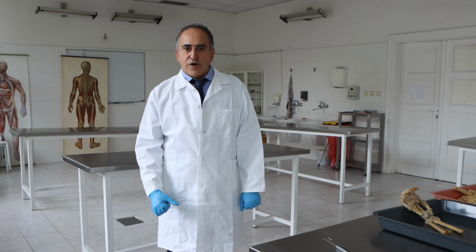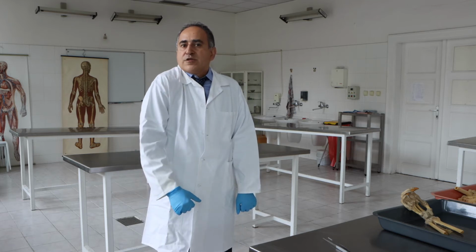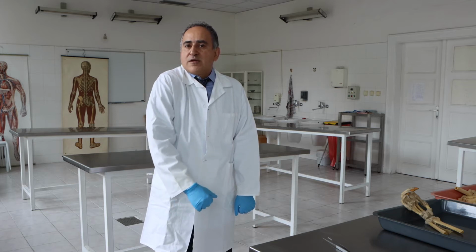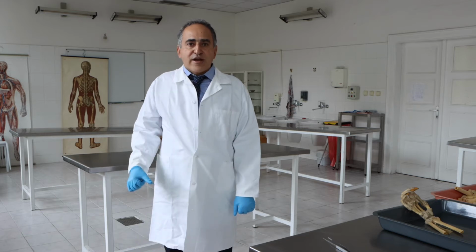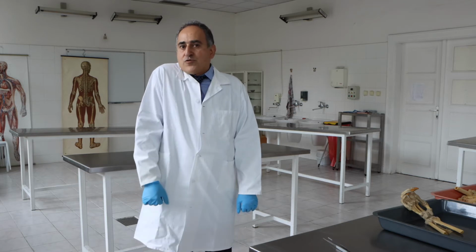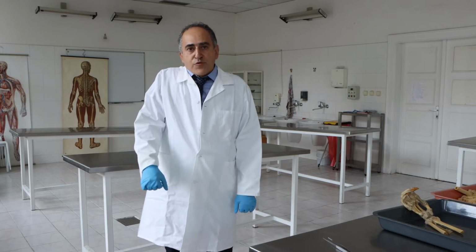depression is toward downward, protraction means toward anteriorly and laterally, and retraction is toward dorsally and medially, and also the scapula has rotation movement.